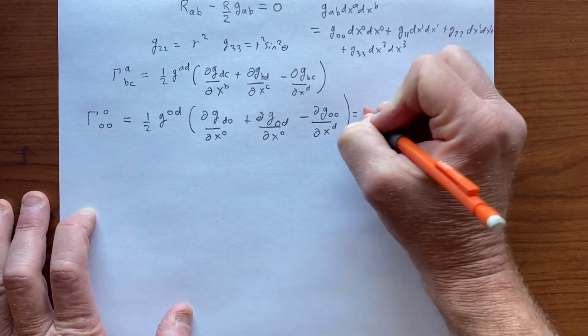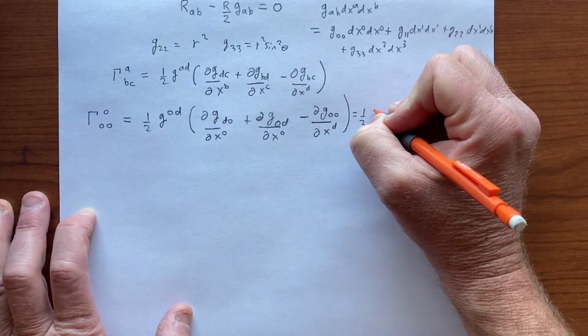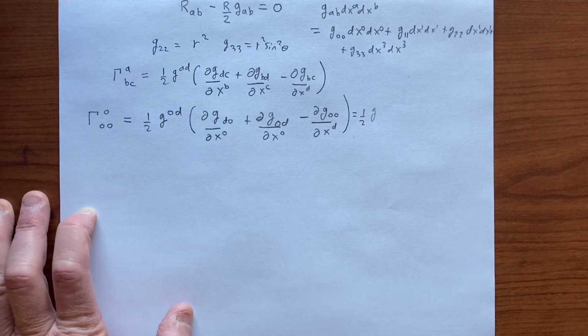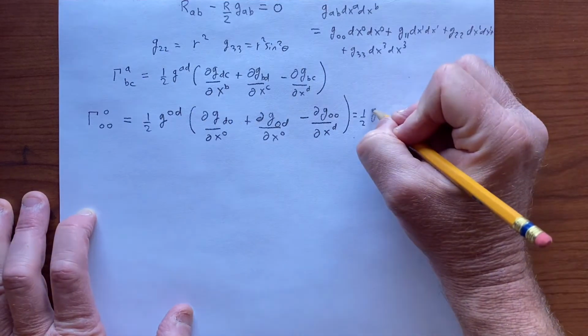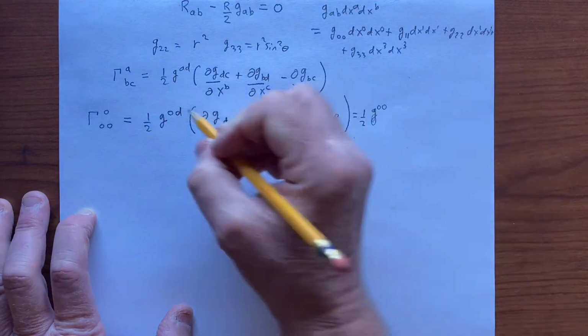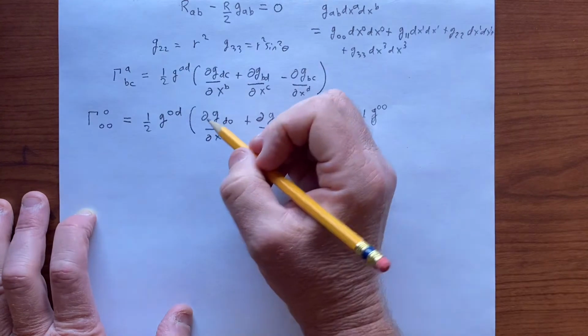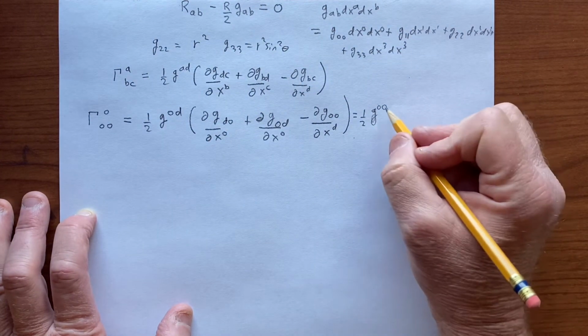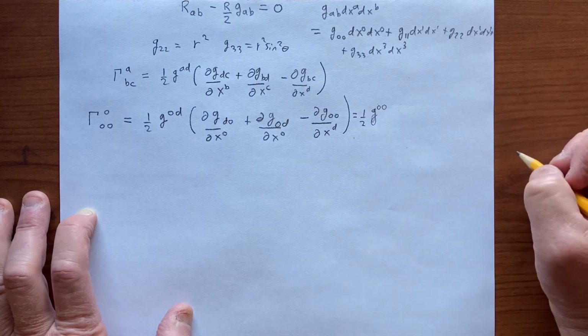And this gives us 1/2 g^{0D}. Now we're summing over D, but we know that only diagonal terms survive. So for the inverse, it's only g^{00} that survives.